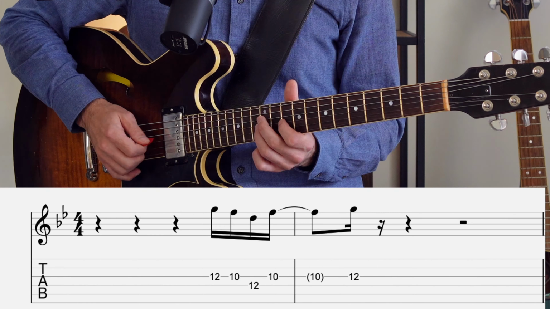Hi, in this lesson I'm going to show you how to take a fragment of the melody of a song to be used as a motive for improvisation. I'm going to take it through various motivic development techniques to explore the possibilities that can be created using this short melody. The song I'm using today is Chameleon, written by Herbie Hancock, and the melody fragment I'm using is this short section of the melody.